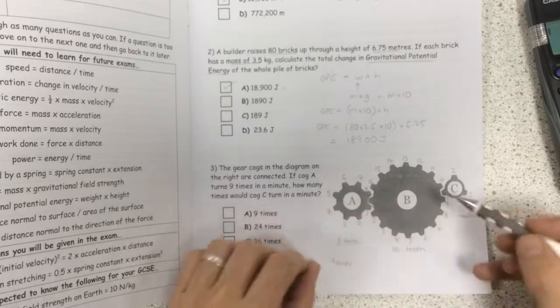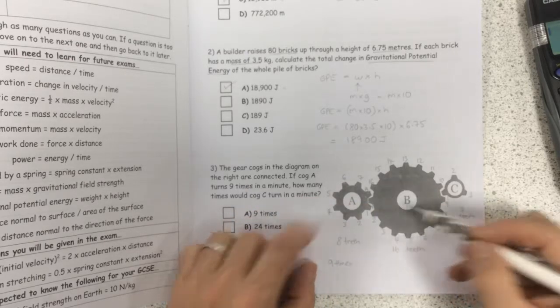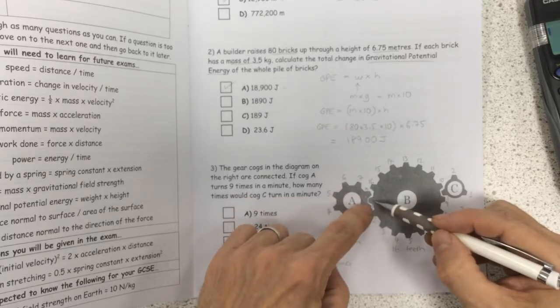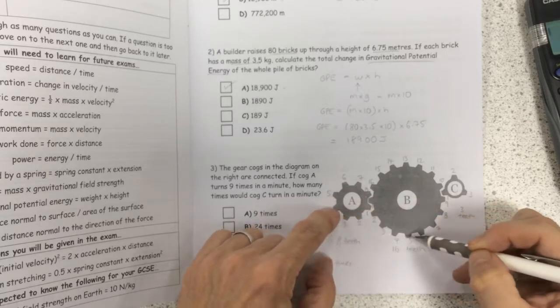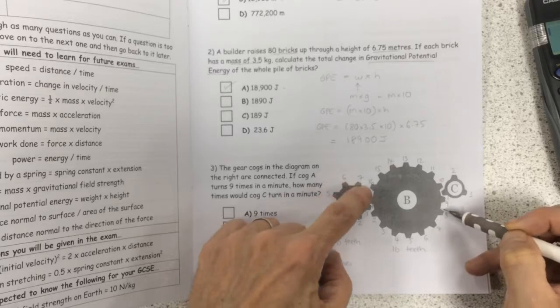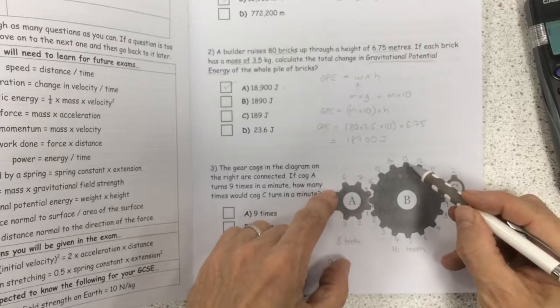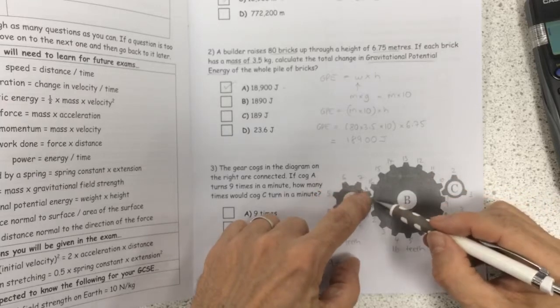And because they're interlocking, there's 8 teeth of B that have to move past that point as well. So when this moves around once, we get as far as 8. And then we move around again, and we do the remaining 8.